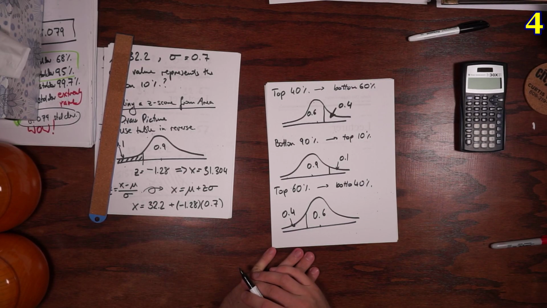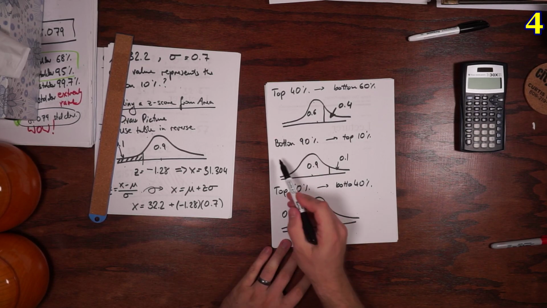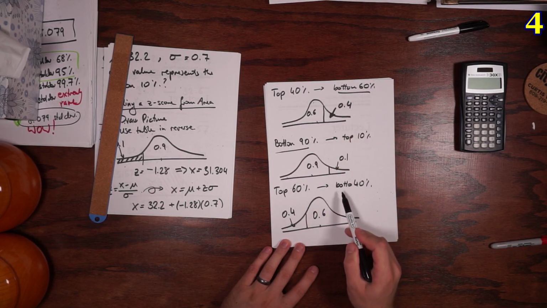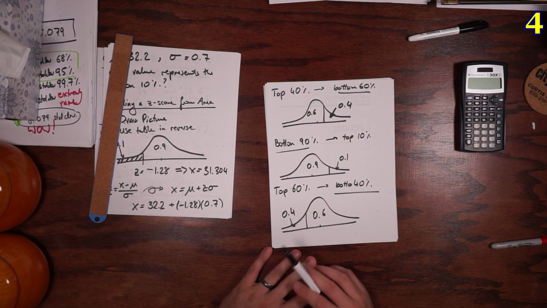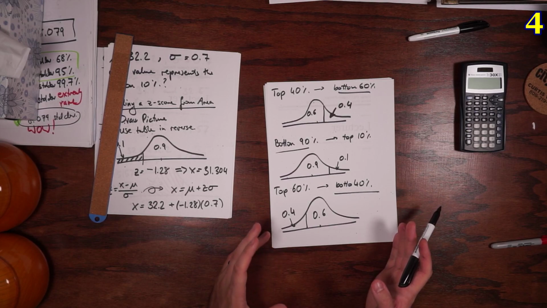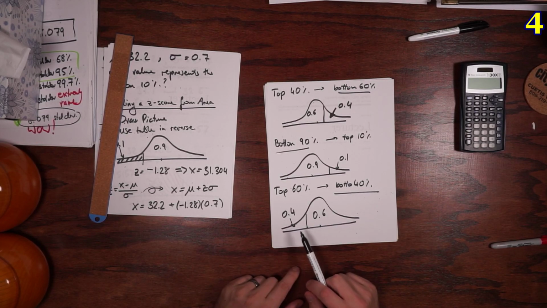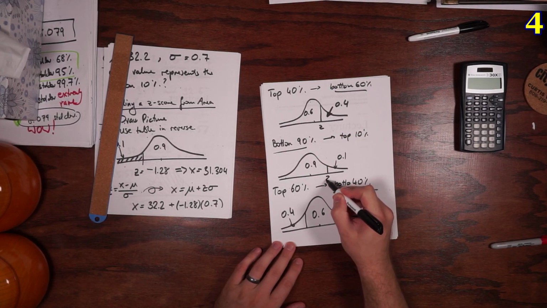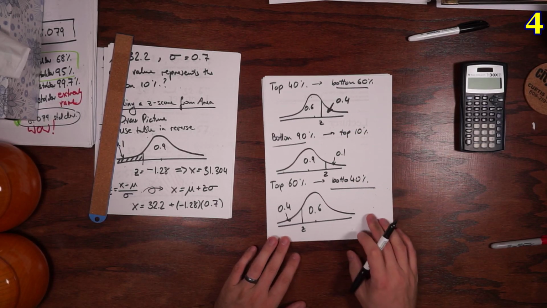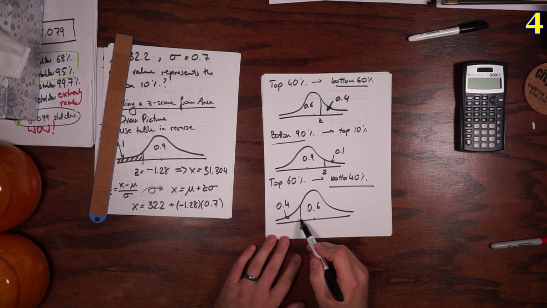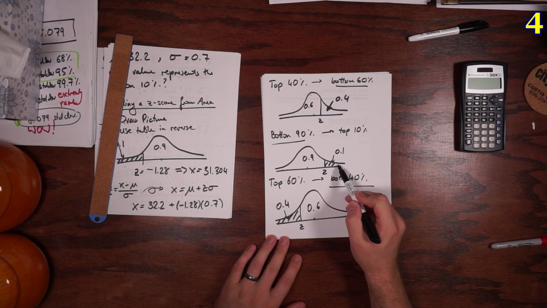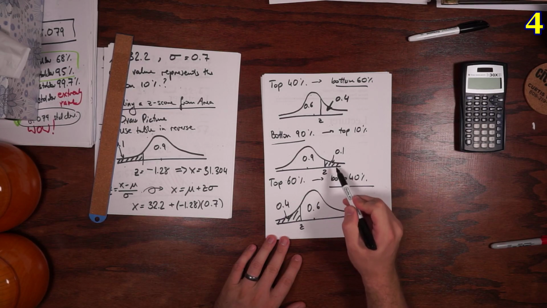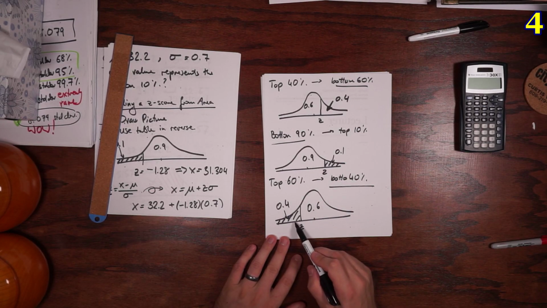And the question is, which number are we going to be looking up? We're going to be looking up the bottom one. Why? Because the z-table only gives you the area to the left of the z-score. If you're looking for this z-score here, you're looking for this area, not this one, because this is top. We're looking for the bottom.